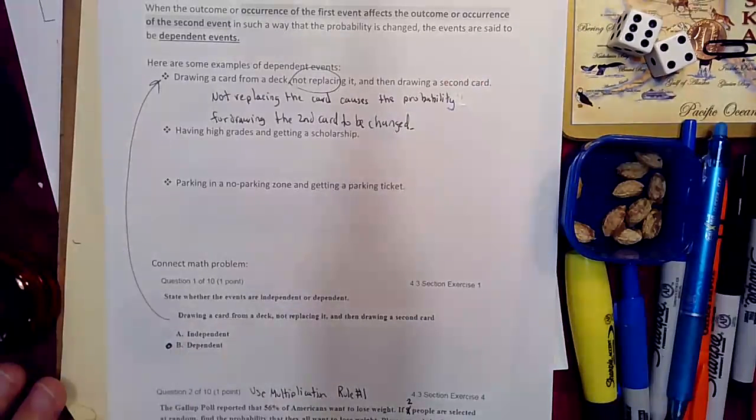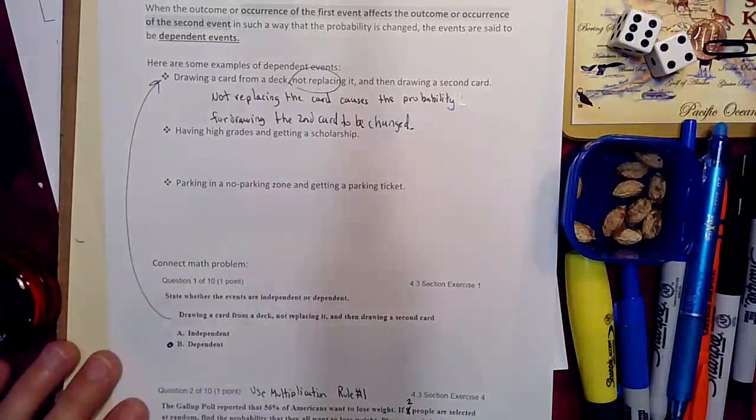And then for the second one, having high grades and getting a scholarship, I put your ability to receive the scholarship is dependent on your high grades.